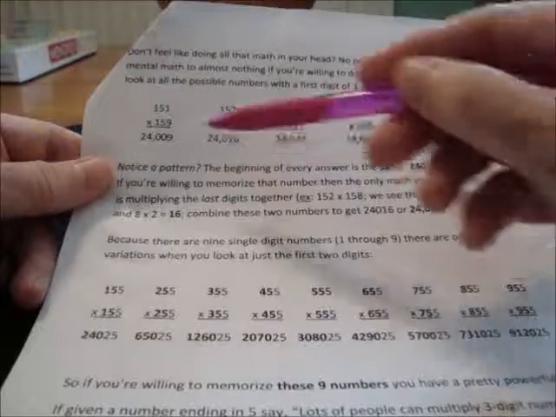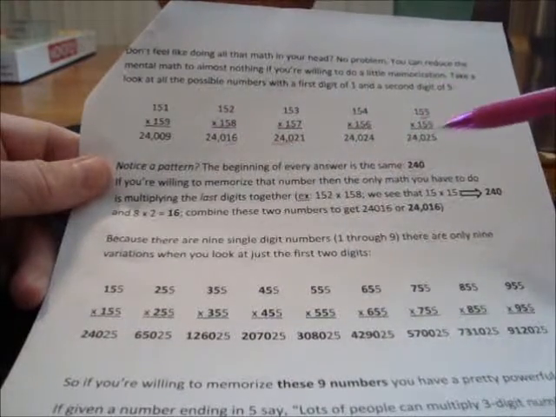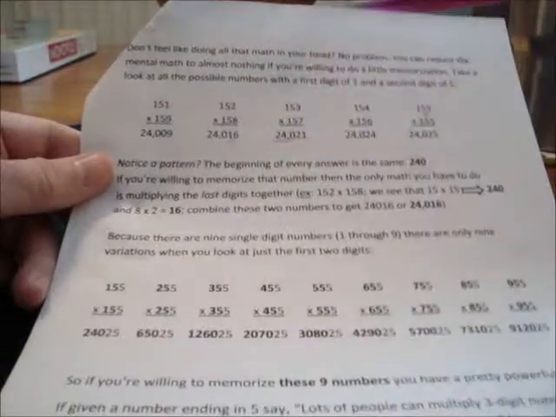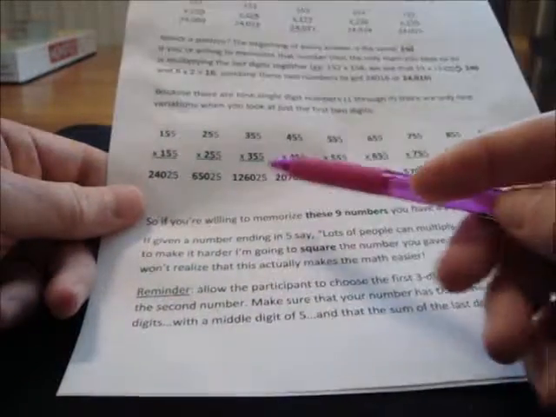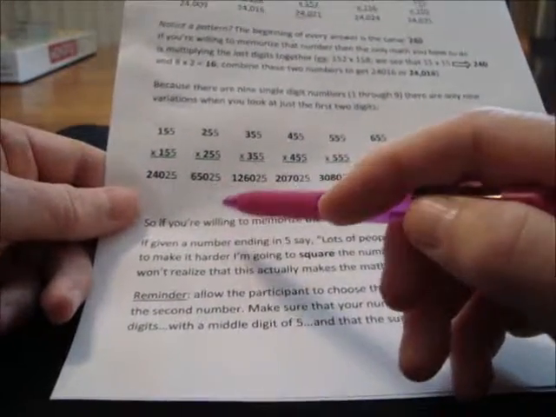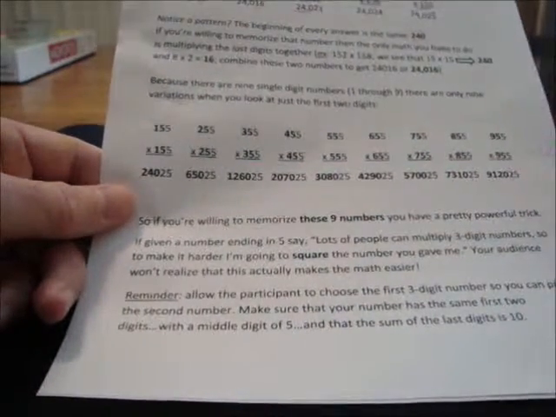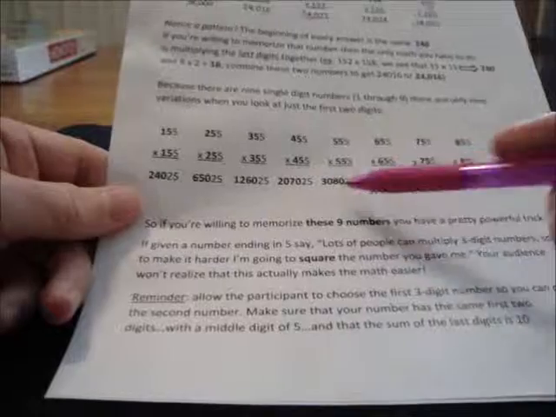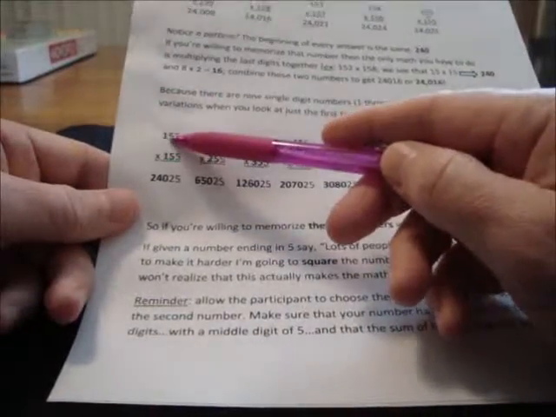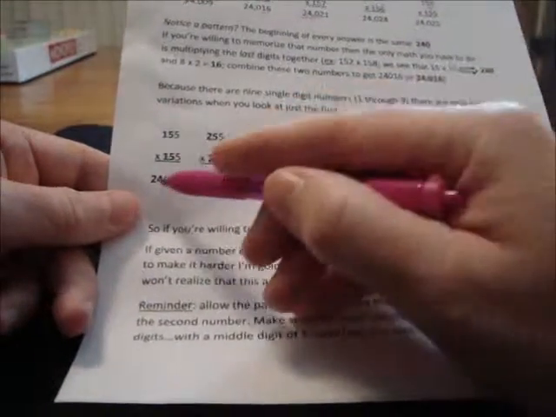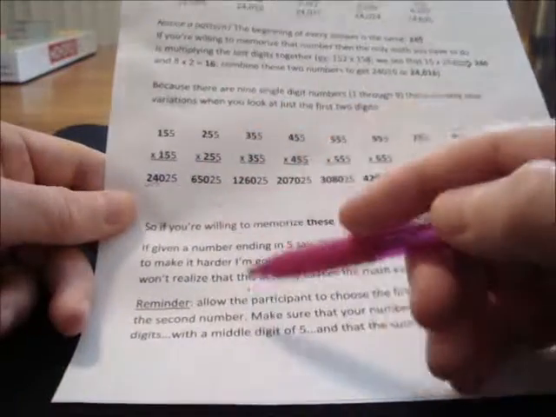And it works for all of the numbers, okay? This is the example if it starts with a 1. Down here, I show you what numbers you'd have to memorize if you wanted to do this for any starting number. So if their number starts with a 1, as we just saw, the first 3 digits will be 240.